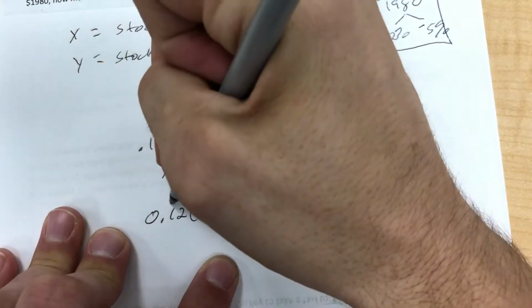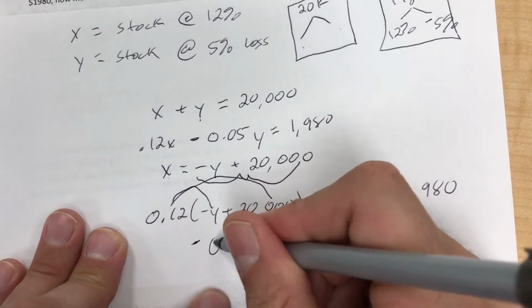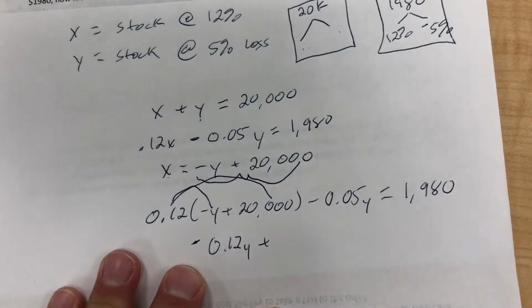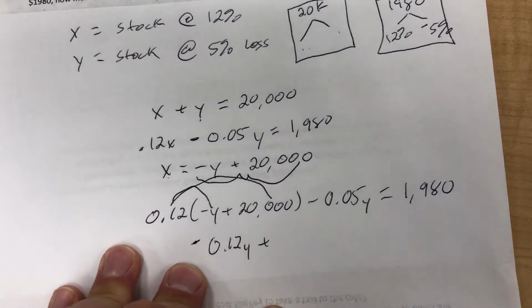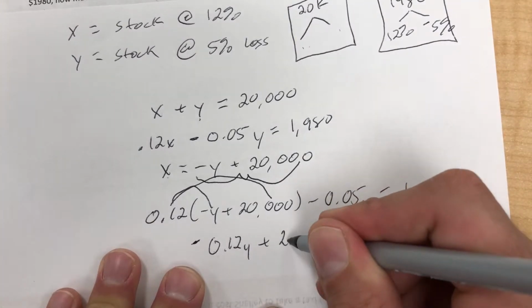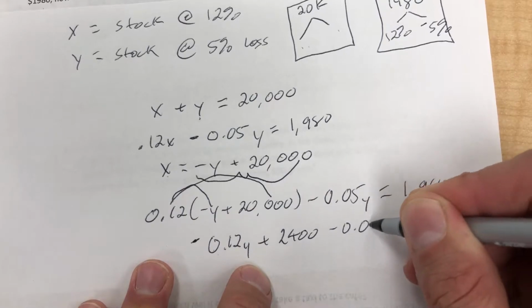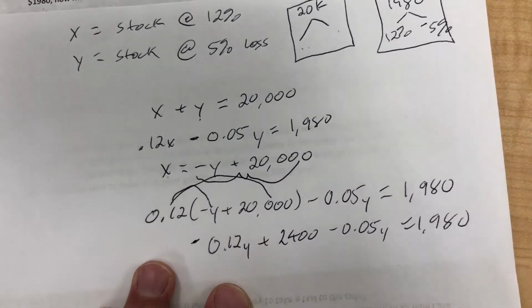So we'll distribute. That's negative 12/100 y plus 2400 minus 5/100 y is equal to 1,980.